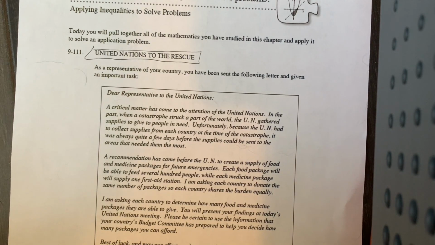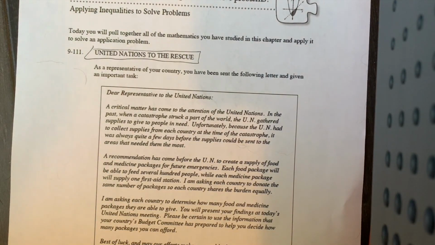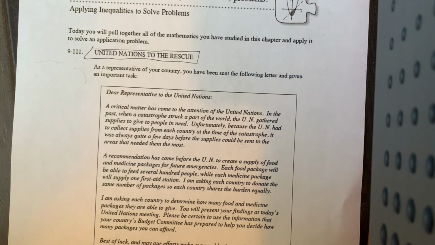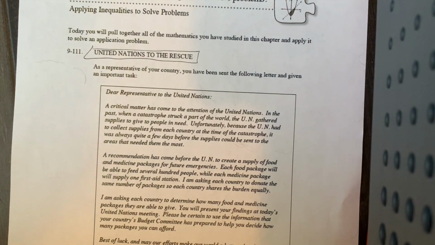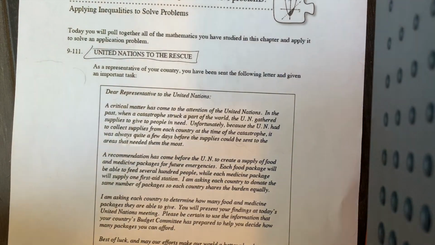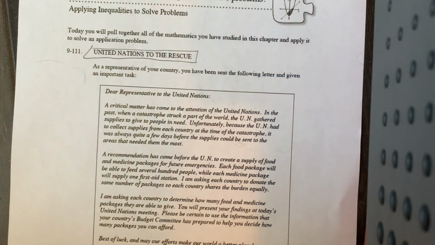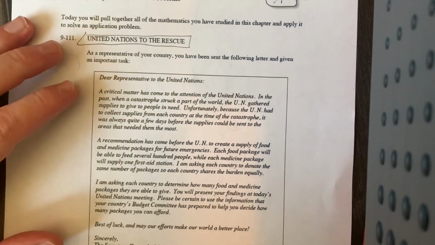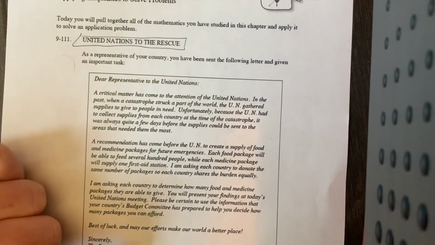Please be certain to use the information that your country's budget committee has prepared to help you decide how many packages you can afford. Best of luck, and may our efforts make our world a better place. Hooray! Sincerely, the Secretary of the United Nations. It's Secretary General, by the way.